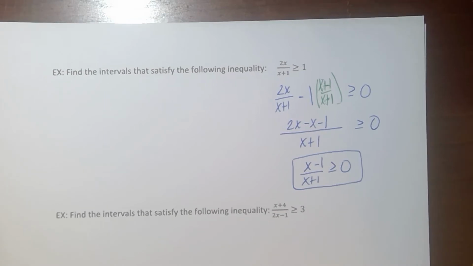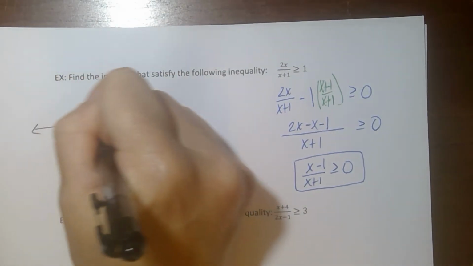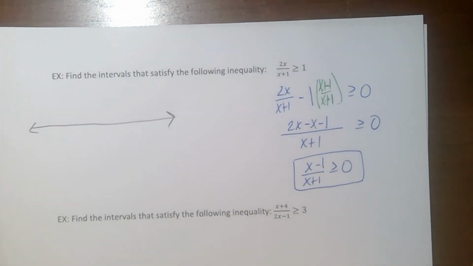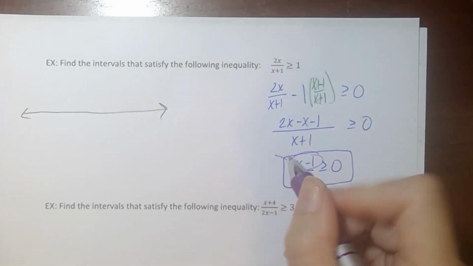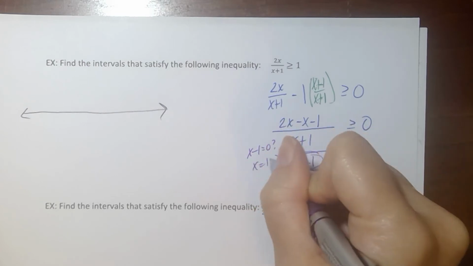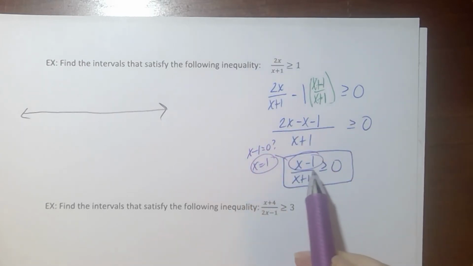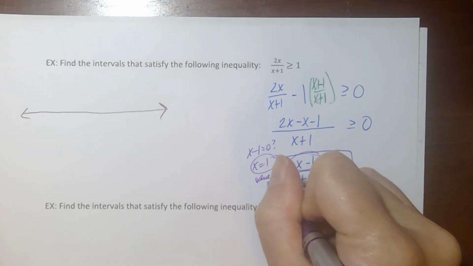Okay, so let's get our number line up there. You know what we're working with. And then we are going to look at our values that can be zeros. So from our numerator, we have x minus 1. So what makes that 0? Well, a positive 1 makes that 0. That comes from the numerator, so it's an actual function value of 0.